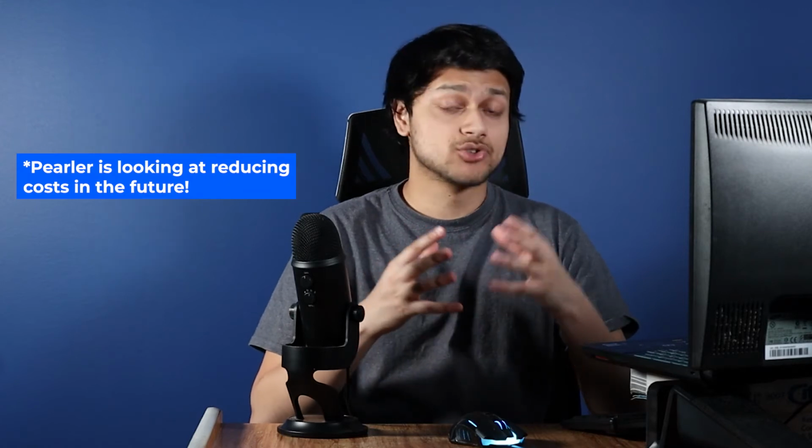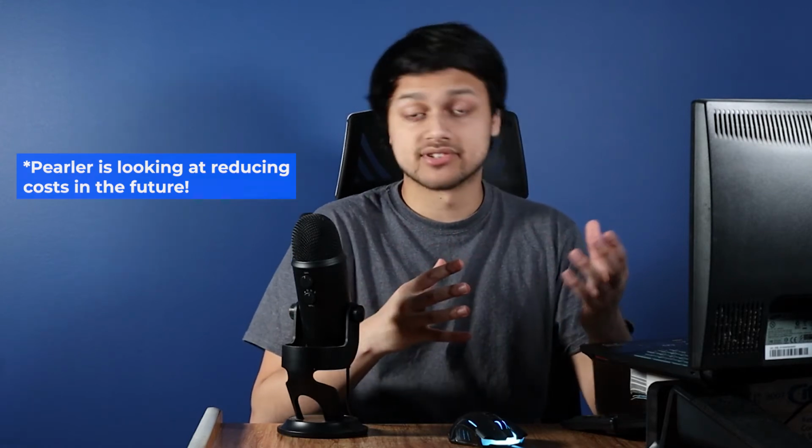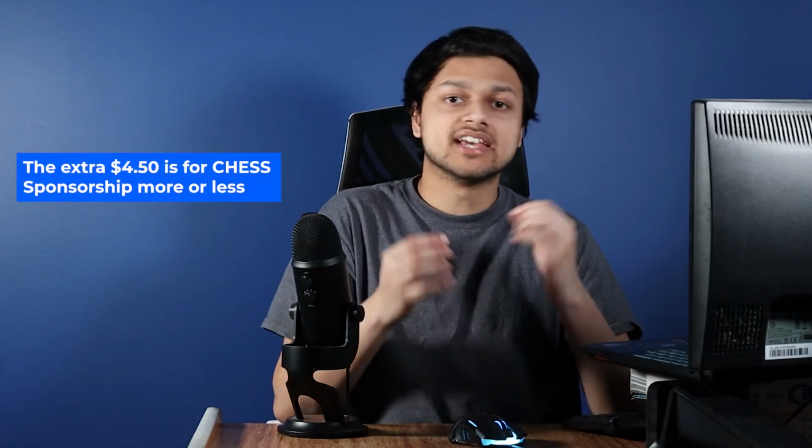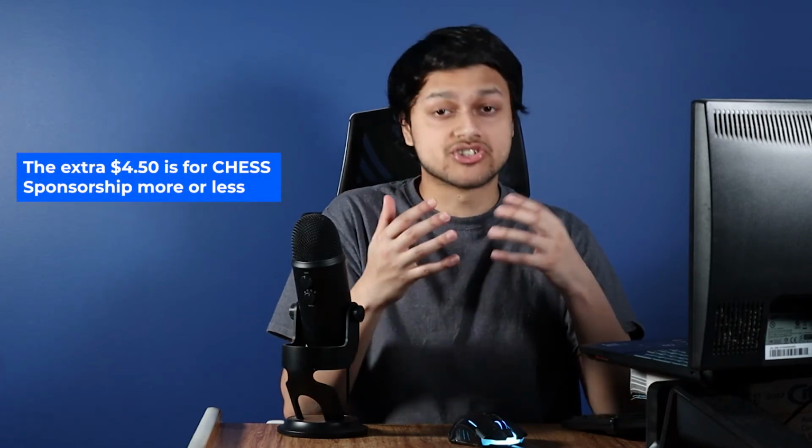And CHESS sponsored brokers are generally more expensive for this reason, and if you look at SelfWealth and Pearler, they charge $9.50 per trade, and this is still more expensive than Superhero, which is $5 per trade, but that extra $4.50 that you're paying is to get that added benefit of having a CHESS sponsored broker.